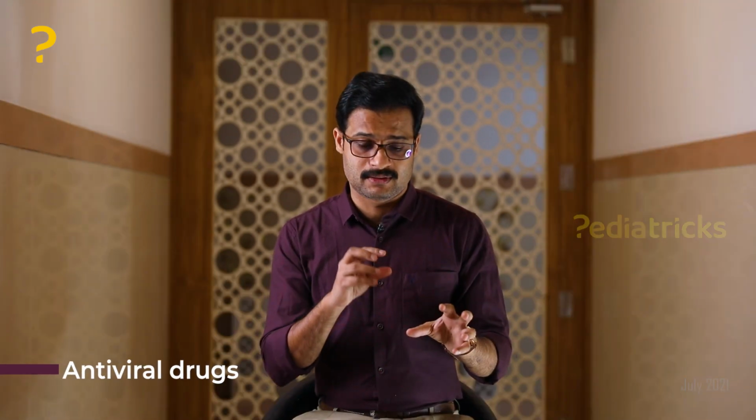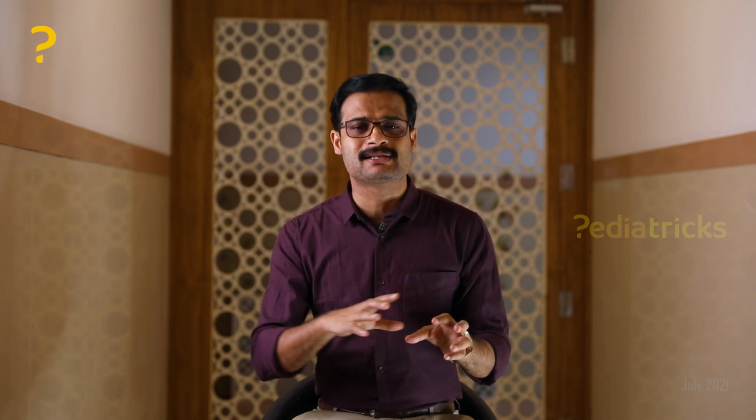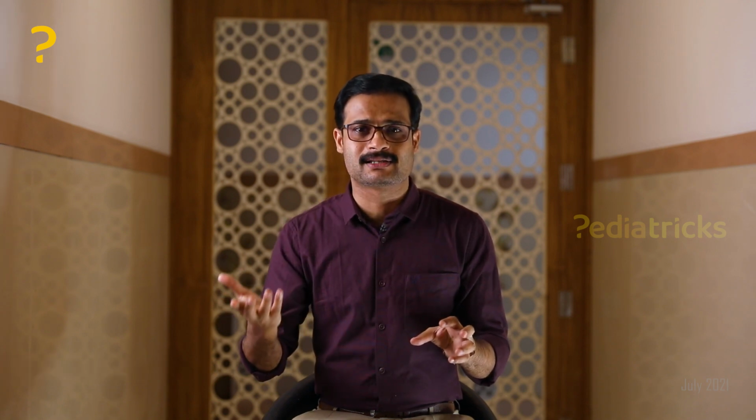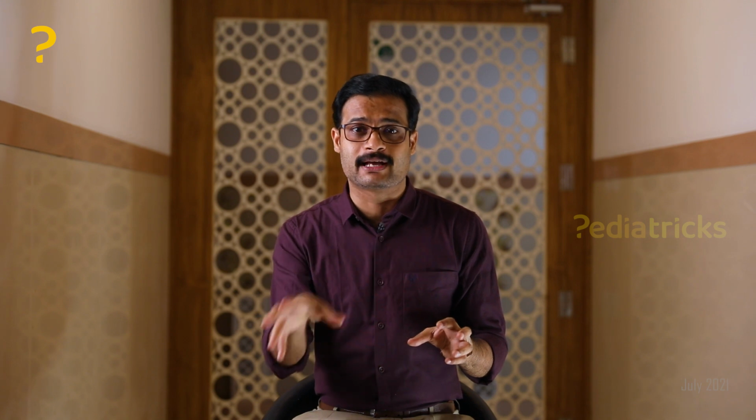Most of the time, you need not do too much investigation to come to a diagnosis, because this is basically a clinical diagnosis. Now, coming to the treatment part, antiviral drugs to attack the virus are rarely used. There are certain drugs useful in influenza virus infections, but otherwise, in most cases it's just supportive treatment.